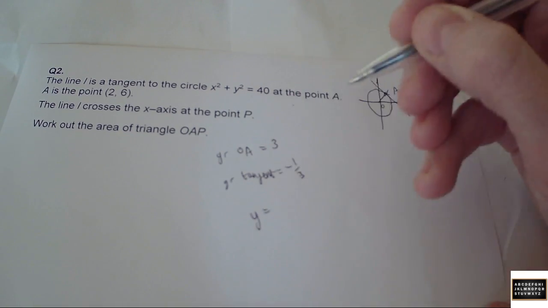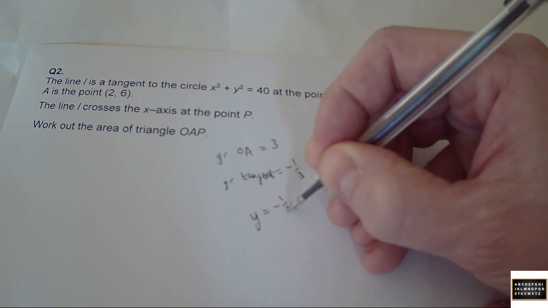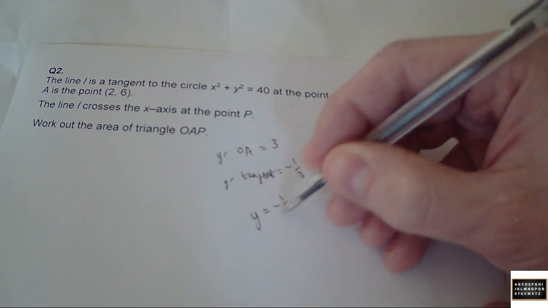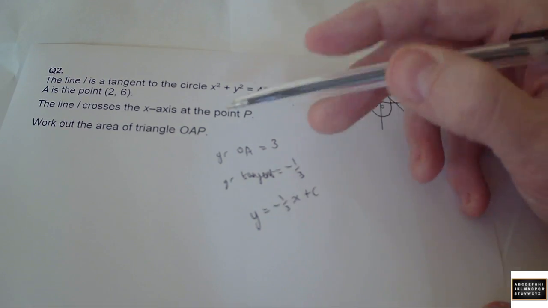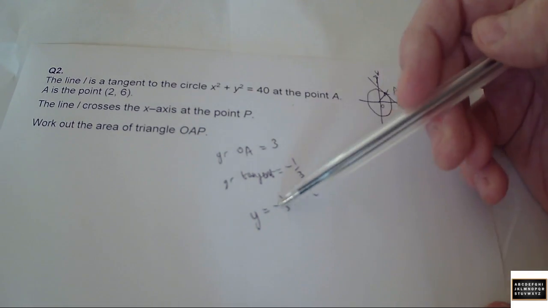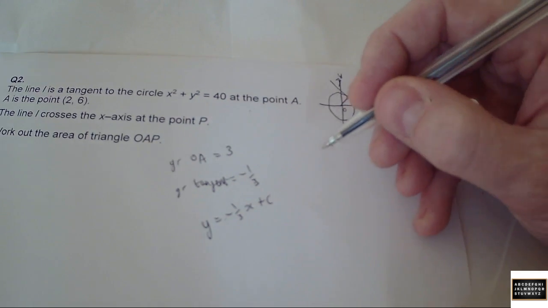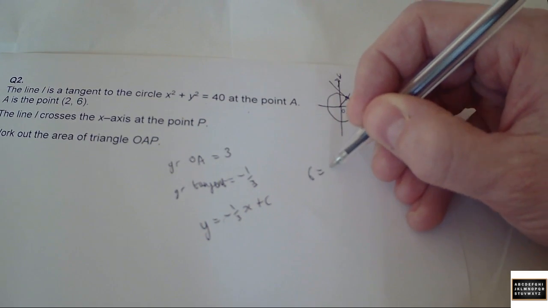Work out the equation of the tangent. So y equals minus a third x plus c is the general equation of a straight line. We're going to put in the point (2, 6) to work out what c is. So I'm going to do that now here. So that's what I'm doing here.